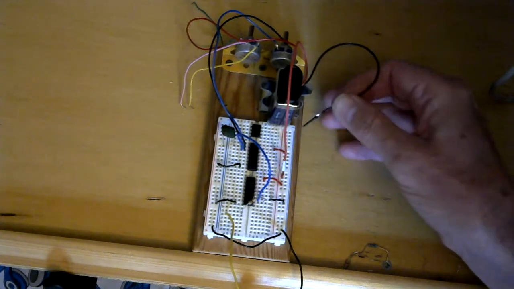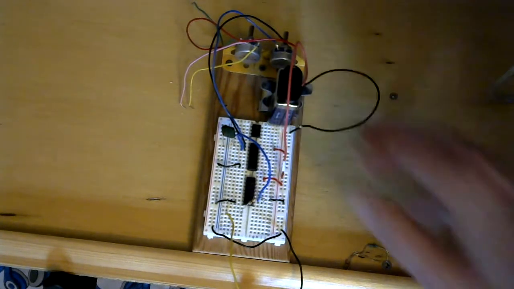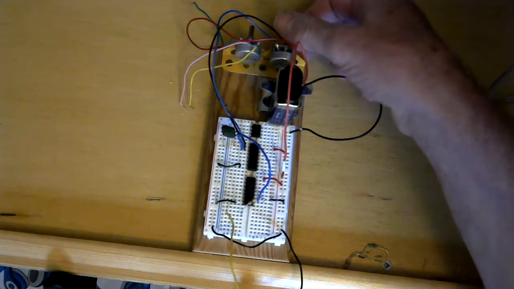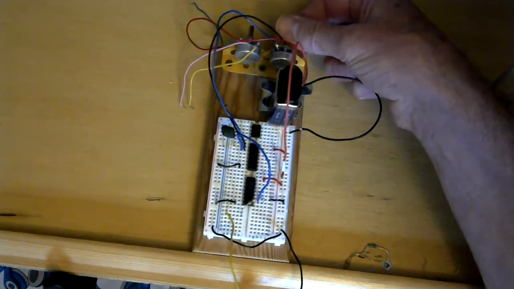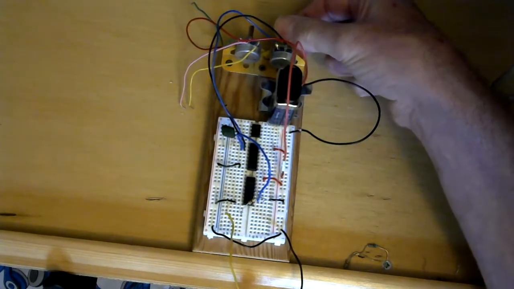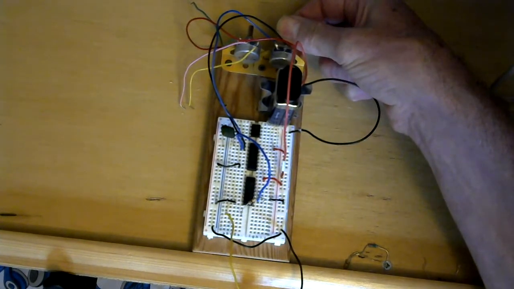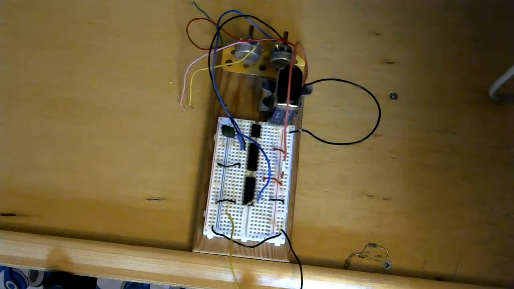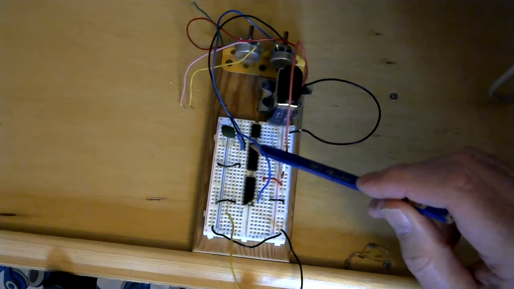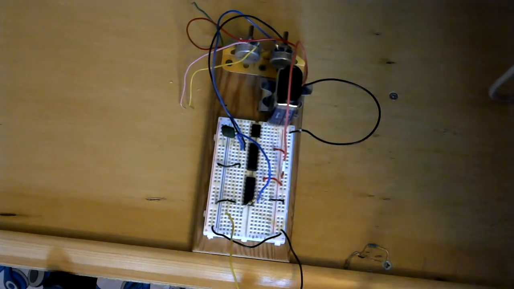So when I plug the battery power in, what you now hear, let's turn it down a little bit, is not what's coming out of the 4040, it's what's going into the 4040, it's what's coming out of the oscillator. Twiddle the pot, change the pitch. So that's what's going from the oscillator into the binary counter.